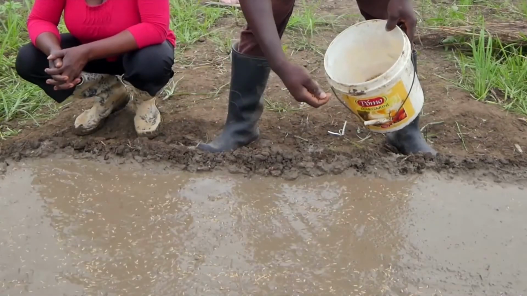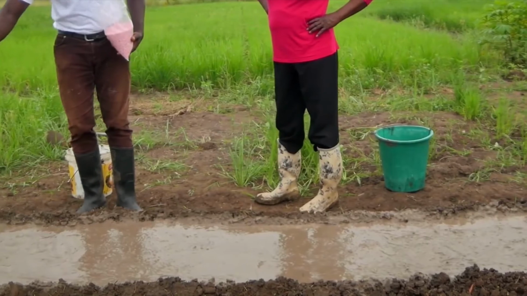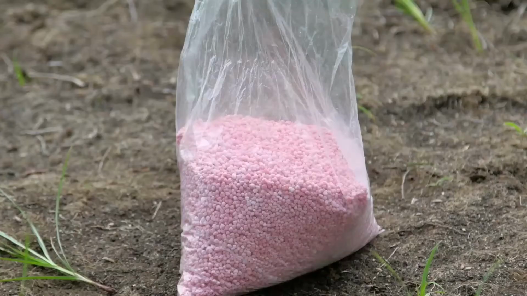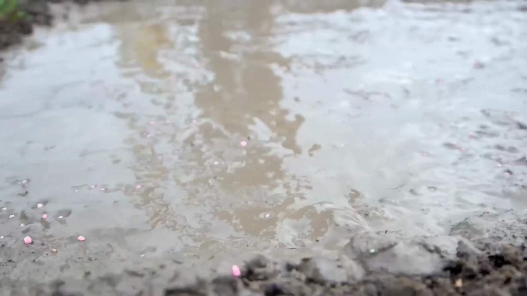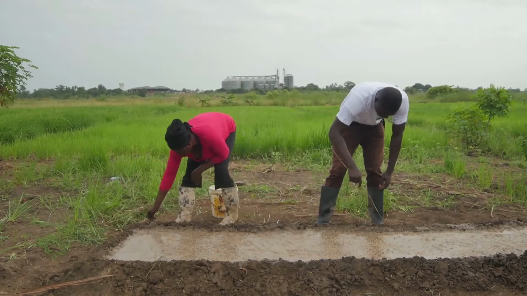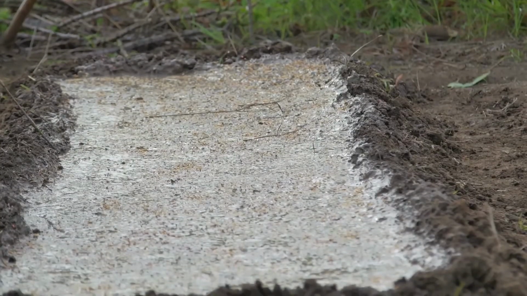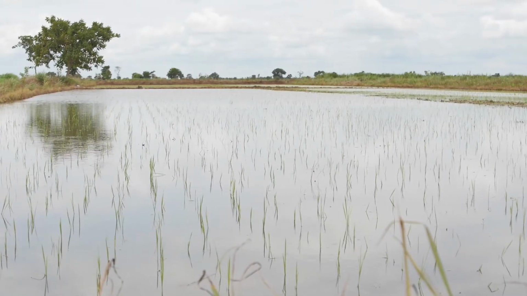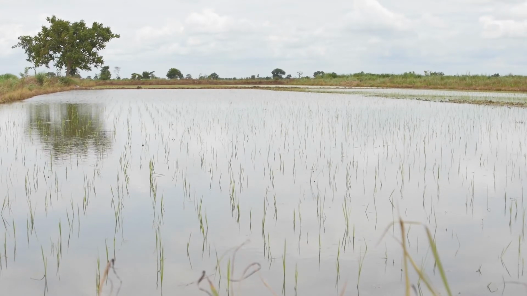Second application. Top dress with 3 bags per hectare of sulfate of ammonia or 1.5 bags of urea just before booting. Time of application. For basal application, 2 to 3 weeks after seedling emergence. For top dressing, 5 to 6 weeks after seedling emergence.